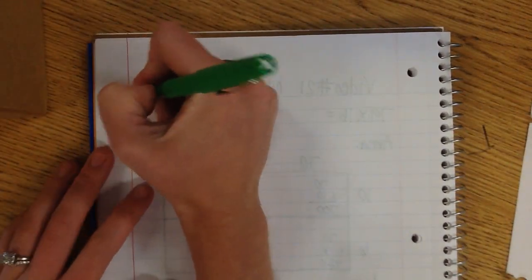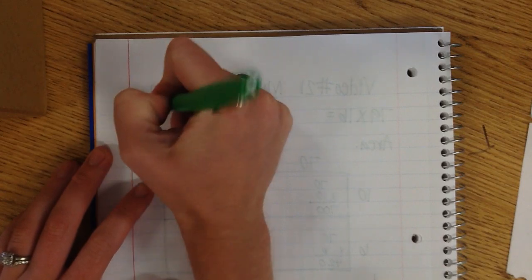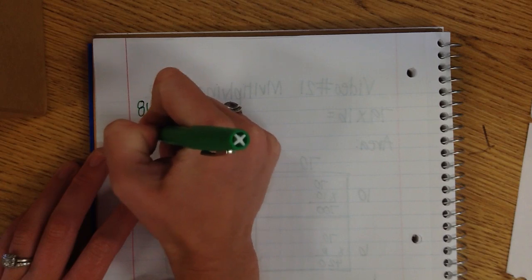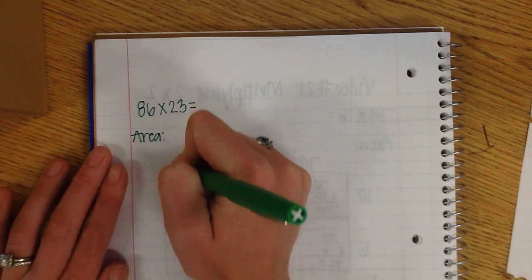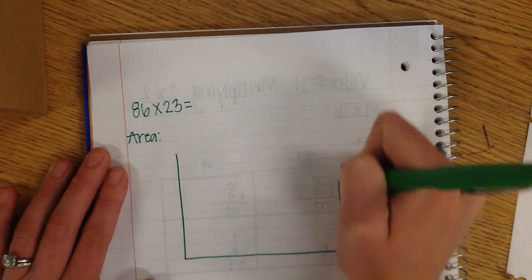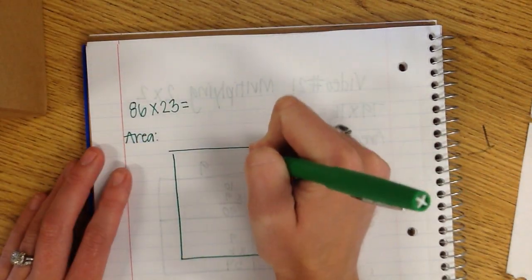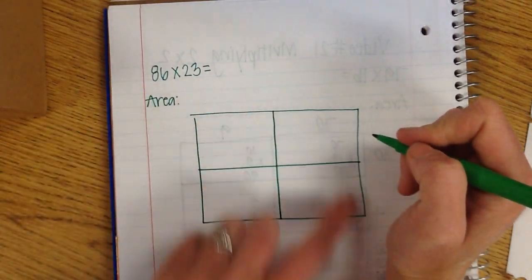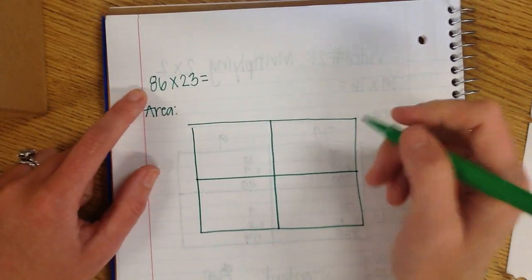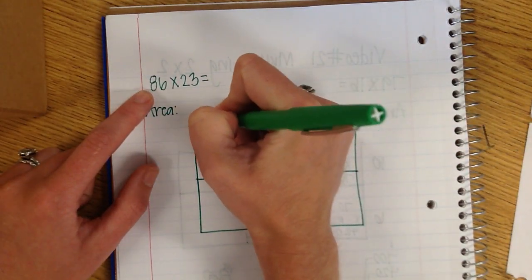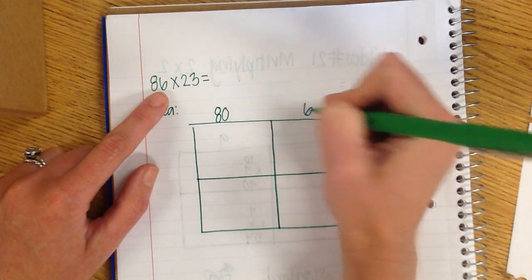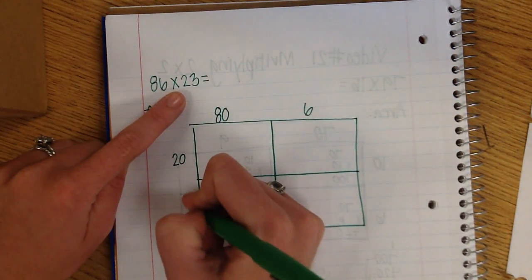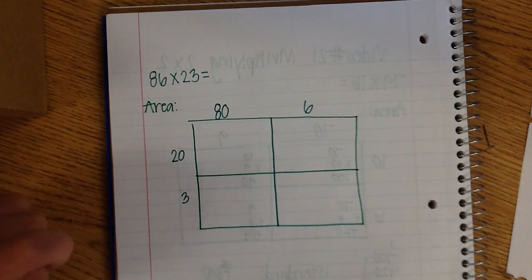Next, we're going to do 86 times 23. First, I'm going to do area. I have 4 digits, so I'm going to have 4 boxes. Remember, you're breaking it up based off place value. So 80 is the value of that 8, and 6 is the value of the 6. 20 is the value of the 2, and 3 is the value of that 3.